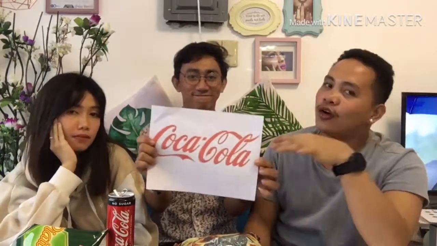First, a very famous company in the Philippines: Coca-Cola. As you can see, the word Coca has a long tail, and the Cola has a long head. This means the Coca is connected to the word Cola, continuing into another word. They are connected to each other.